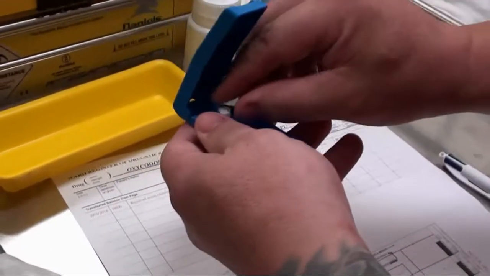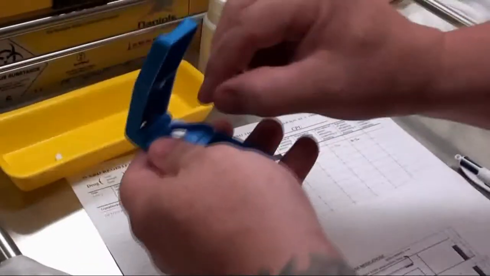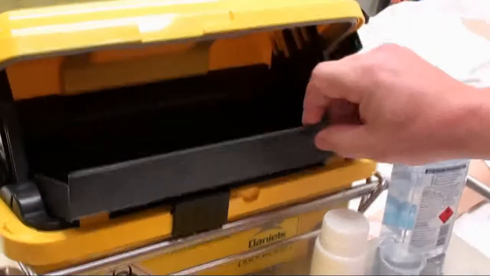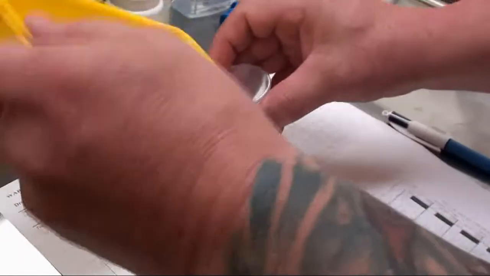So there's two halves. I'll take one and put it back, and I'll take one and discard it into here. Right, so now I'll put the 1.5 in here, that I'm going to give to Mr. Pitt, and I'll do my second drug check.